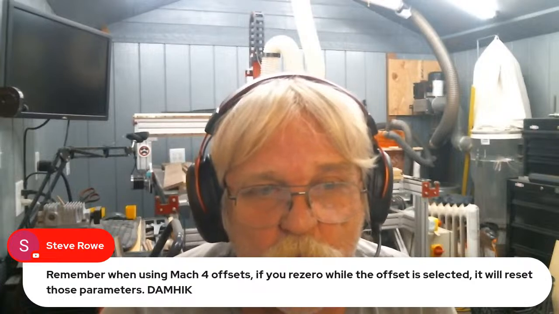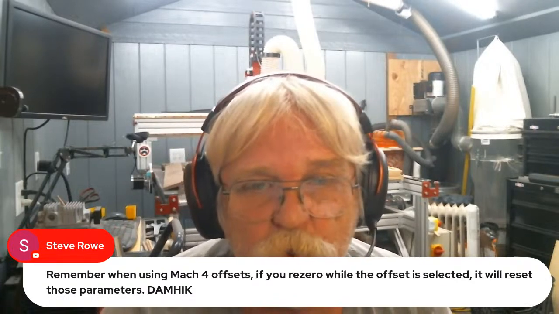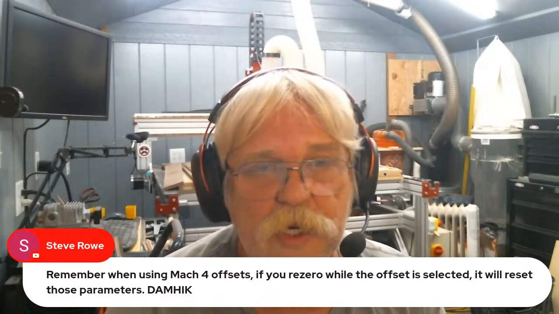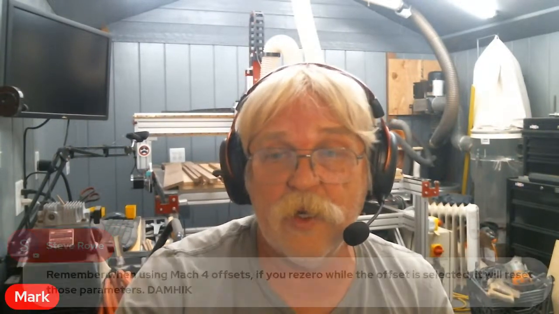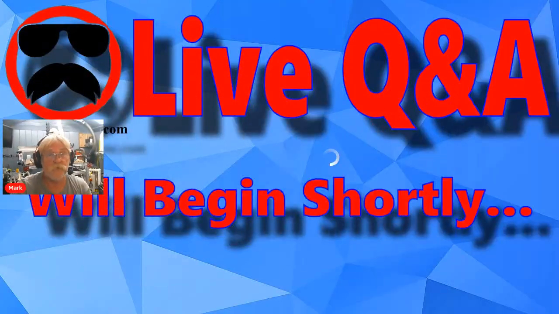Steve Rose says, remember when using Mach 4 offsets, if you re-zero while the offset is selected, it will reset those parameters. Yes, it will. And that's why I don't do that.